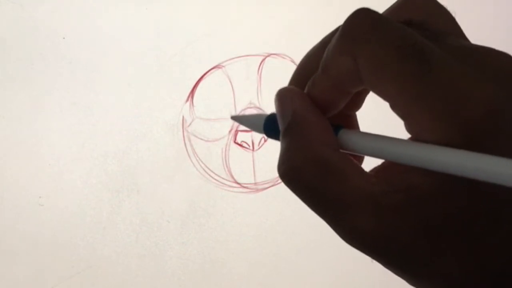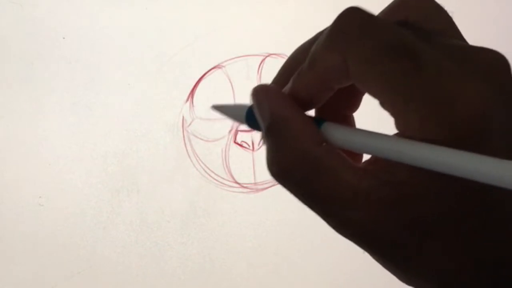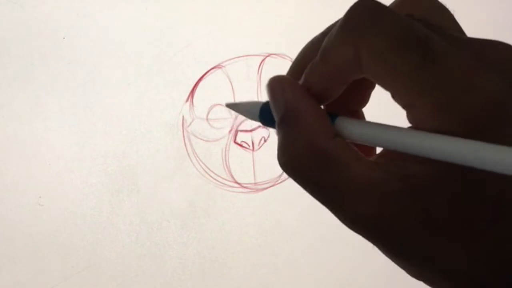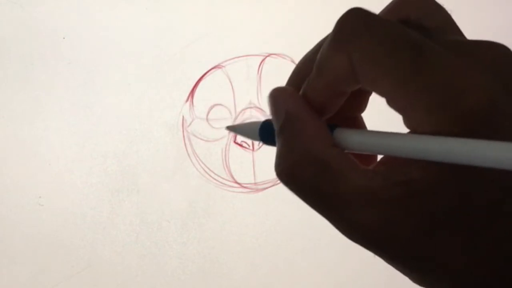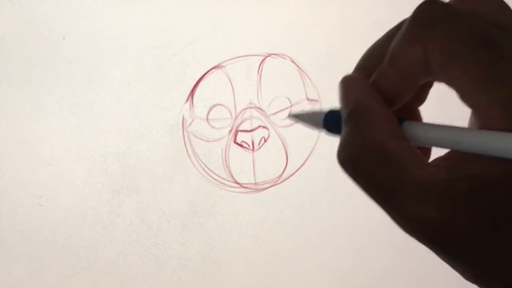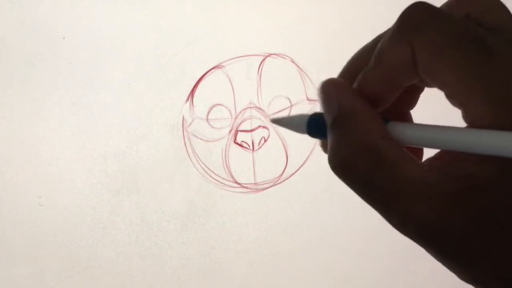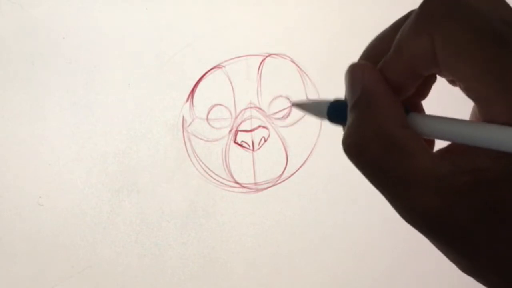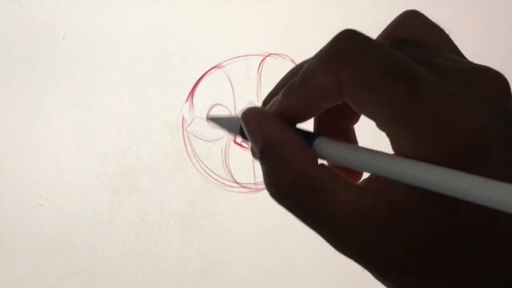And the eyes are pretty much circles. They're a little almond shaped, but mostly they're a circle. I'll just stick with more of a circle shape so it's not confusing. So I just do a circle shape.